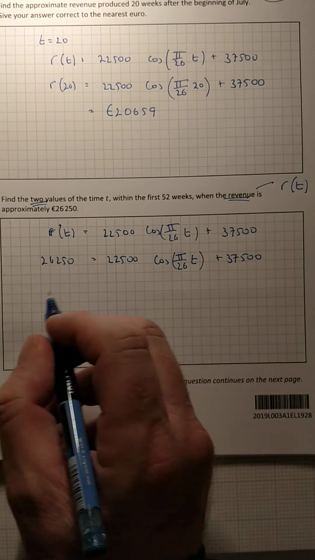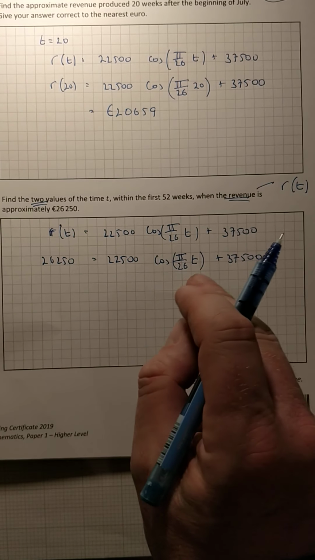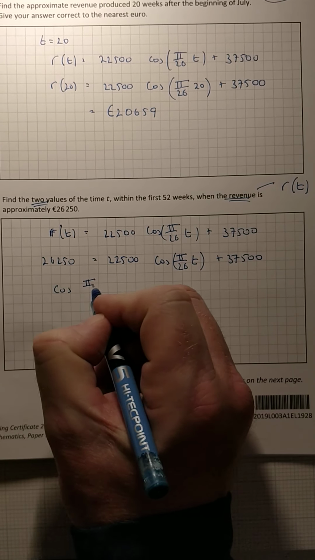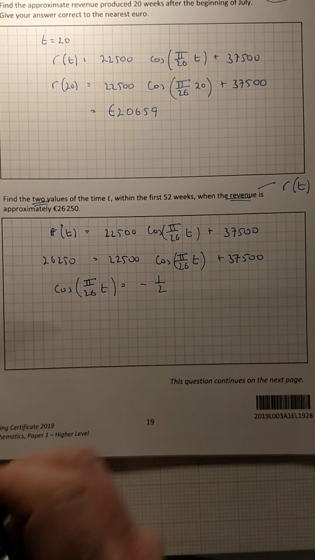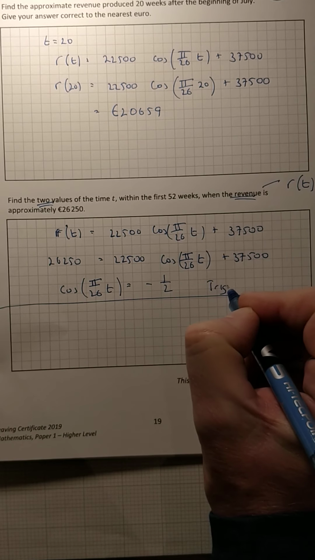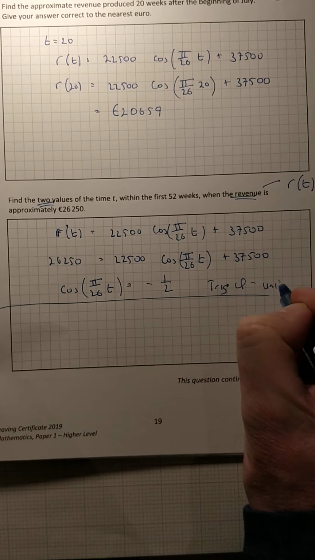Okay, so we do our rearrange. So the function bit is done now. What's left now is rearranging, getting the t term on its own. And if you do that, you get cosine of pi over 26t equals minus a half. And you are now down to, this is now a trigonometry question. Okay, and it is unit circle.